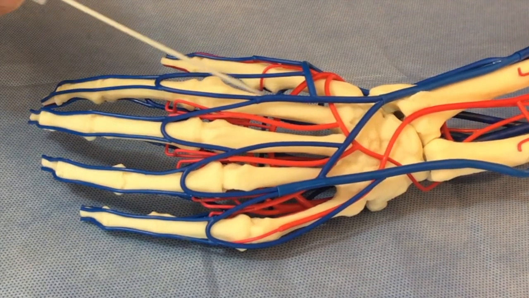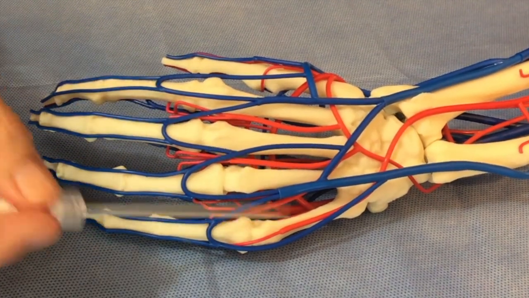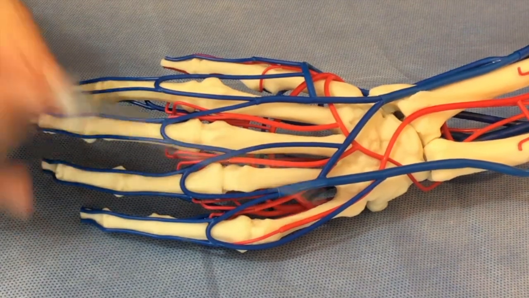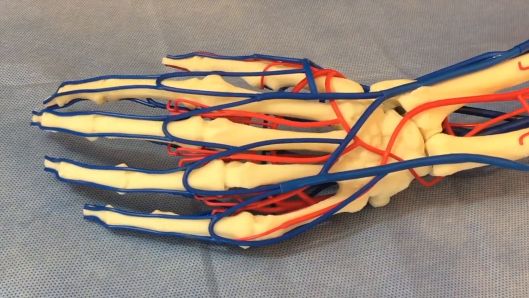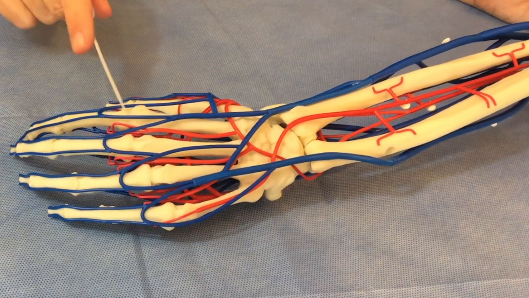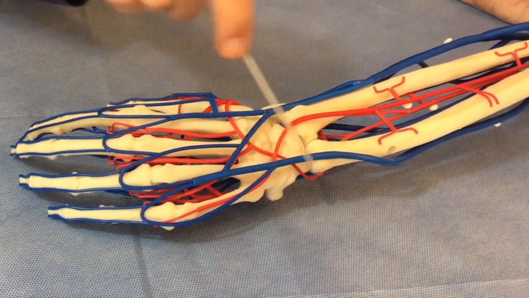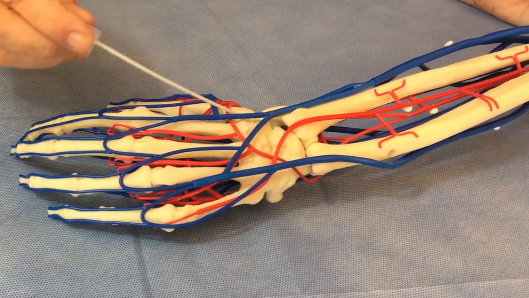These are the metacarpal bones. These are the dorsal metacarpal veins. Makes sense, right? Now, as these come up, they will branch one direction or the other. And they also do a little communication here.